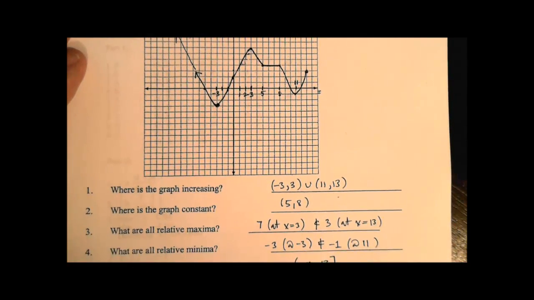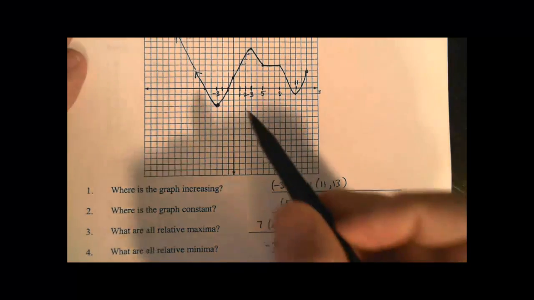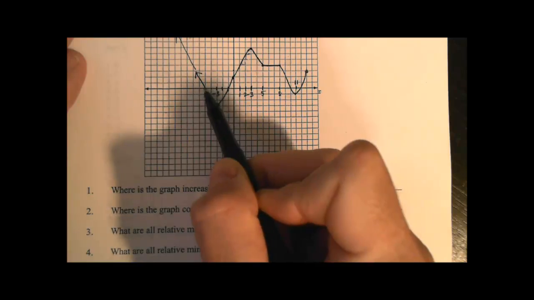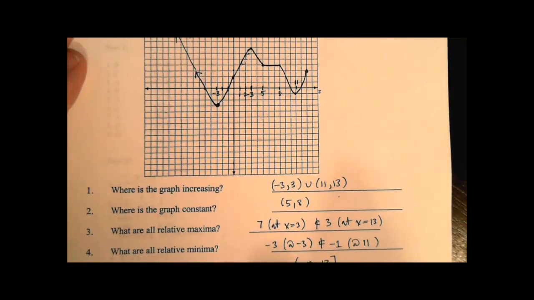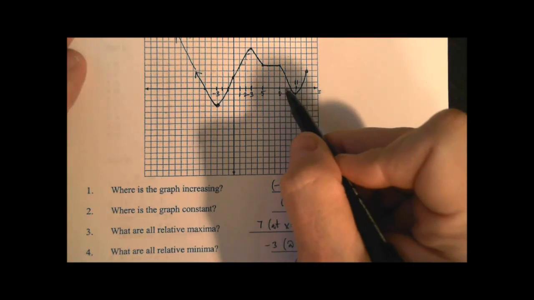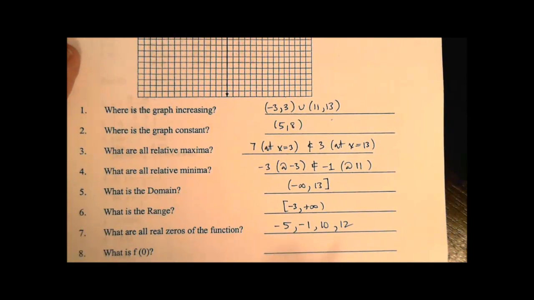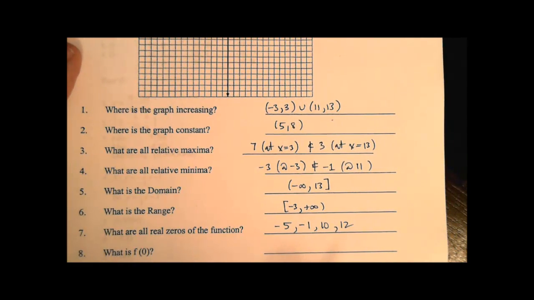What are all the real zeros of the function? Real zeros are where it touches the x-axis, real numbers. So we have -5, and -1 is a real zero. And any other? Yes, 10 and 12 are zeros of the function. Okay, so the real zeros are -5, -1, 10, and 12.